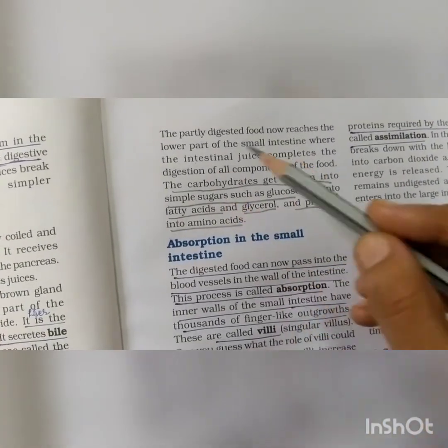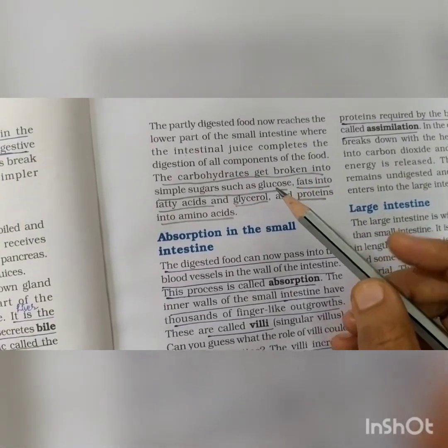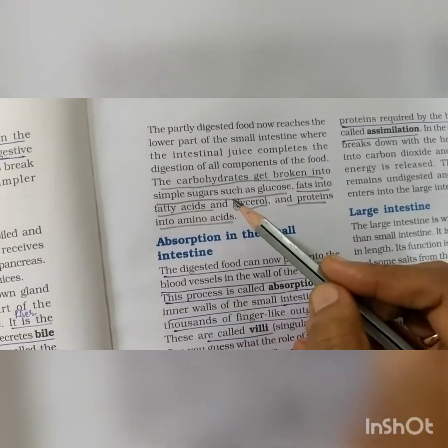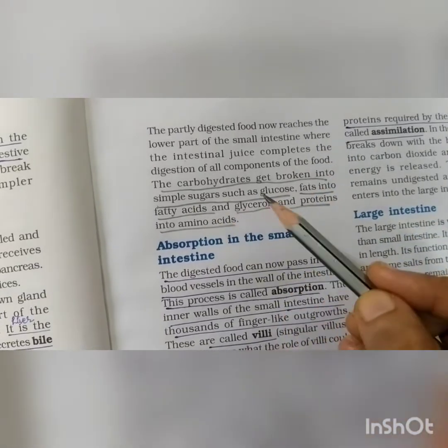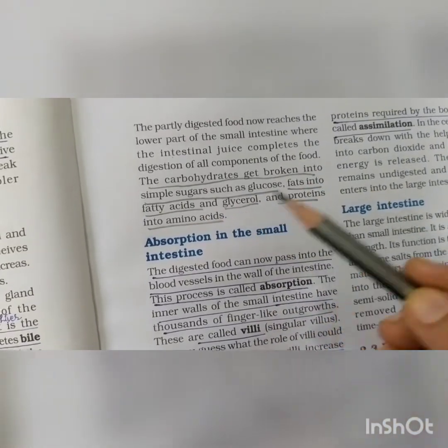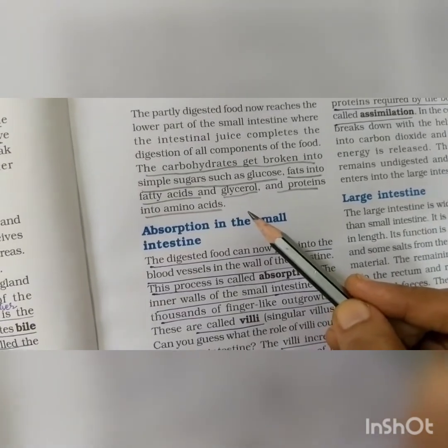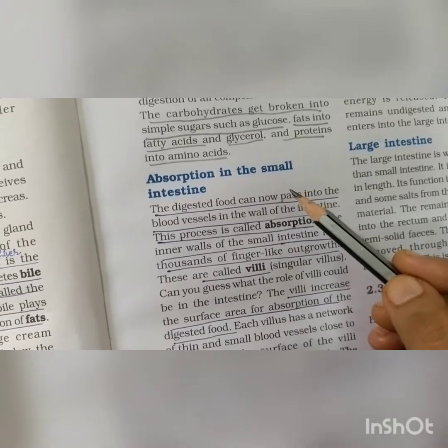Almost all digestion takes place in the small intestine. Then the next one is absorption in the small intestine.